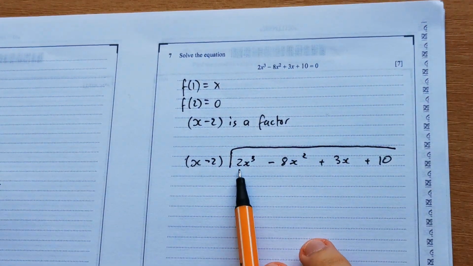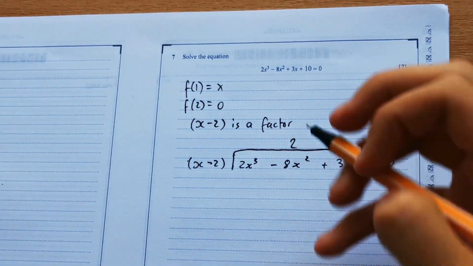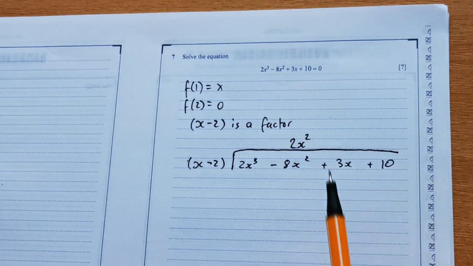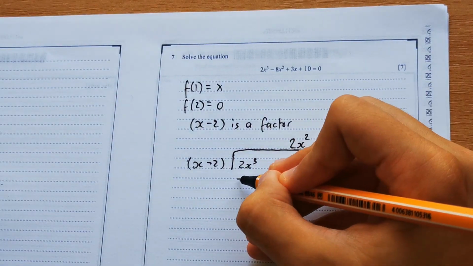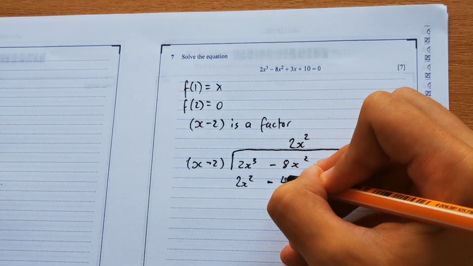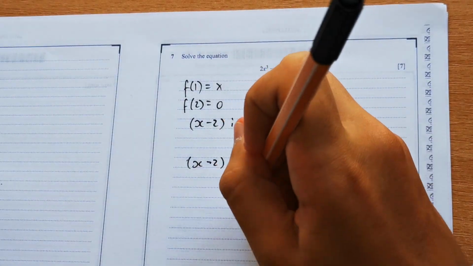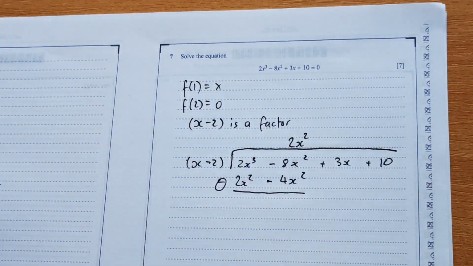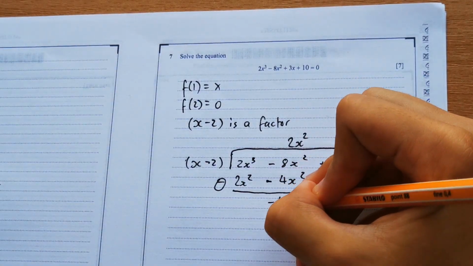There are 2 x's there, and when we put that in, we get 2x squared, multiply through by this, and you get 2x cubed minus 4x squared. Take them away from each other, same sign, subtract, and you get minus 4x squared.